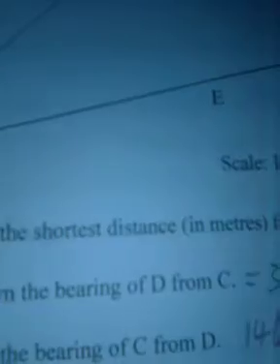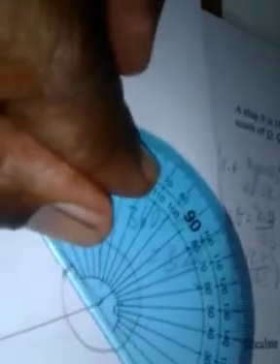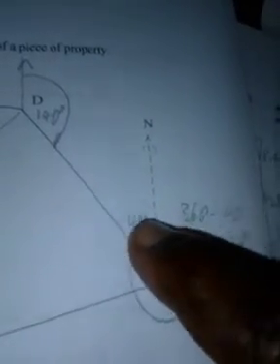Part B. Write down the bearing of D from C. So now what I did, I actually took my protractor and measured this angle in here. And this is 40 degrees, see? I took my protractor, you must know how to measure. So you take my protractor and do it like this, all right? Line up, okay? And it was 40 degrees. So now the bearing of D from C. So C is my starting point, so I draw a north line, I go clockwise, and subtract 40 degrees from 360, I end up with 320 degrees.